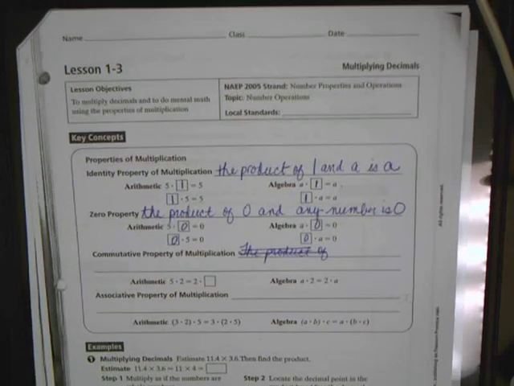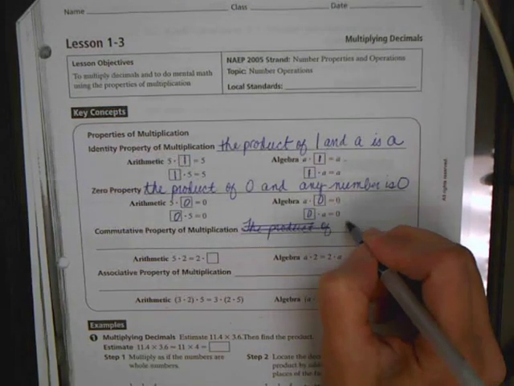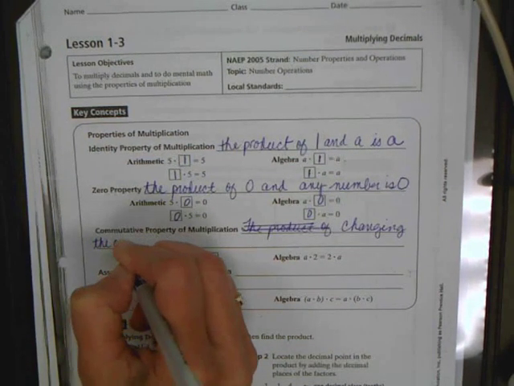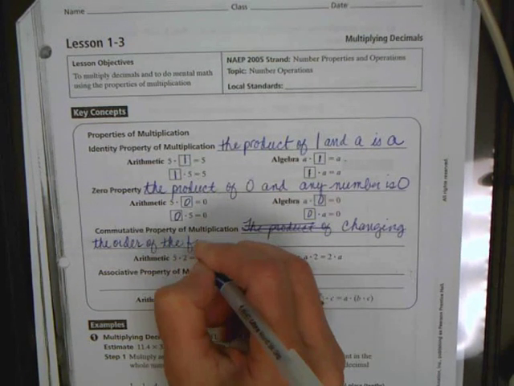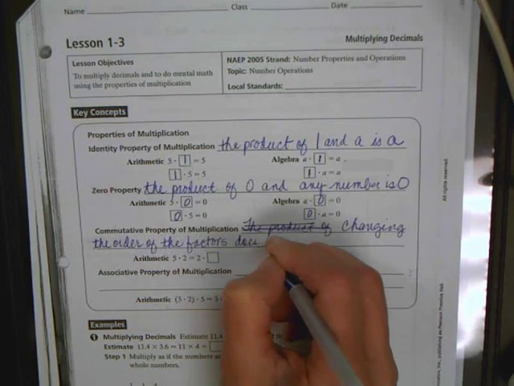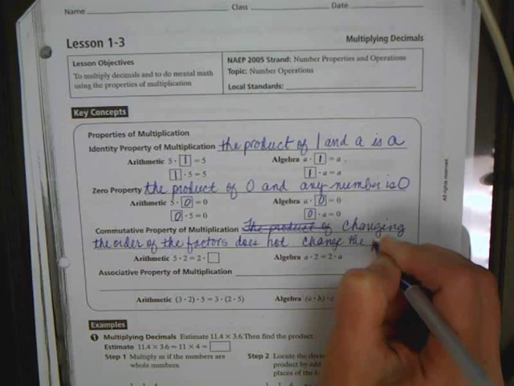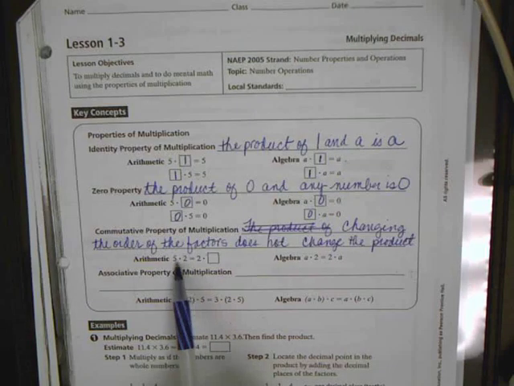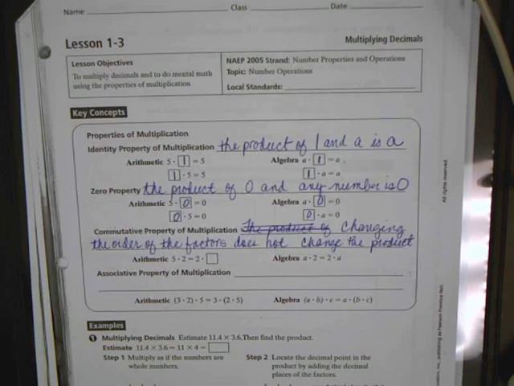Okay, the commutative property of multiplication is very similar to the commutative property of addition. Changing the order of the factors does not change the product. Okay, just a quick review here. Factors are the numbers in the multiplication problem, right? And the product is actually the answer to a multiplication problem.